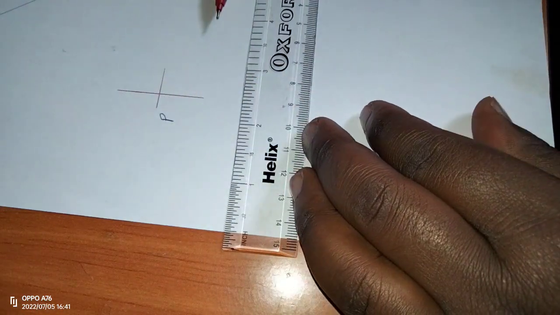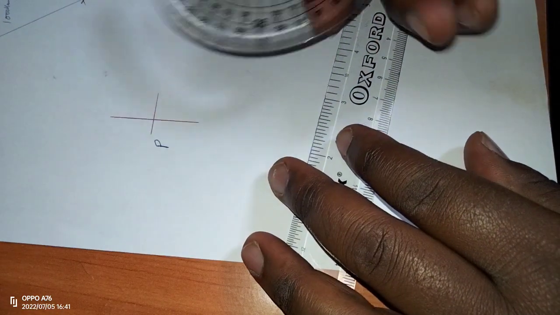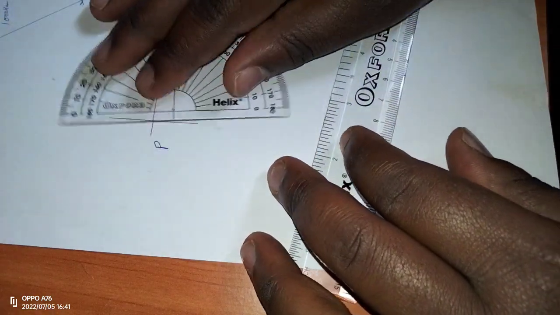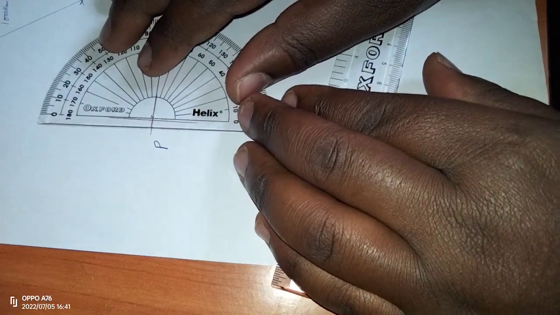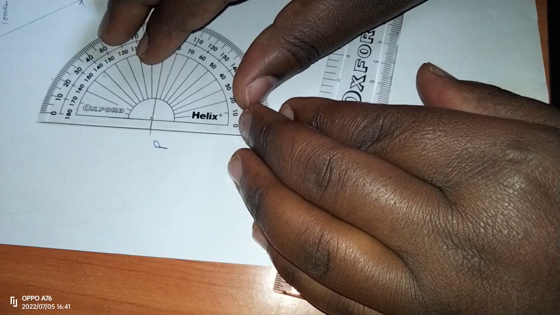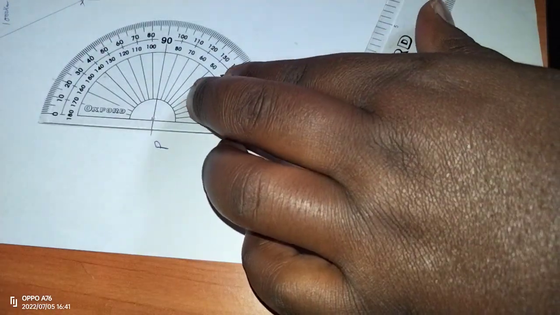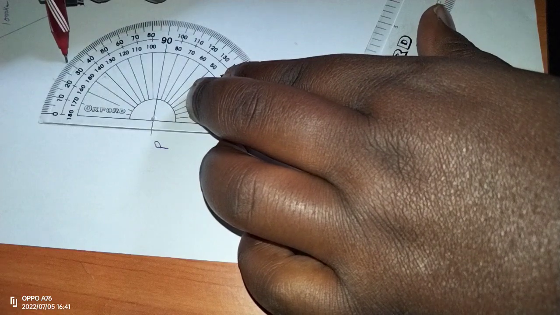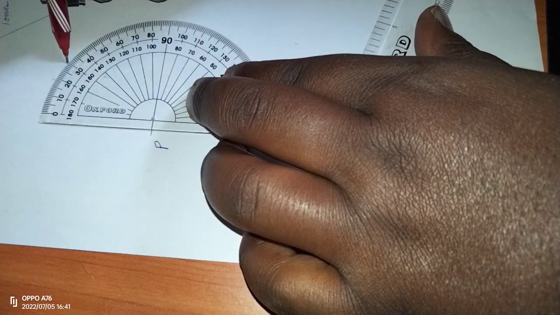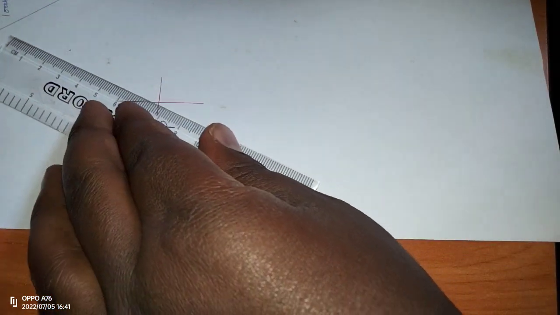If this is P, then we measure 30 degrees so that we may know where Q is. So standing here, we measure 30 degrees. Remember, the angle has to be measured strictly from the north.